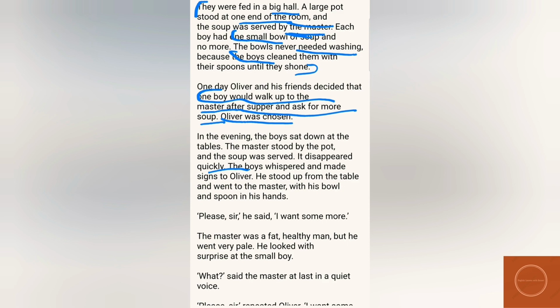The boys whispered and made signs to Oliver. After they were all well aware of the plan, they were whispering among themselves. They were making signs to Oliver that you go and ask him for more soup, because they thought that if the master agreed to give more soup to Oliver, then they could all also get more soup and their hunger could be satisfied. Now, as per the plan, he stood up from the table and went to the master with his bowl and spoon in his hands.